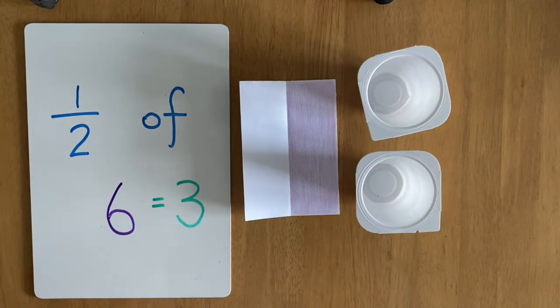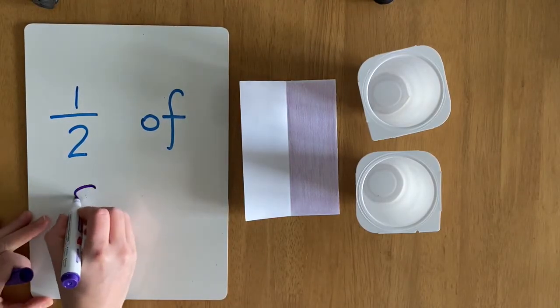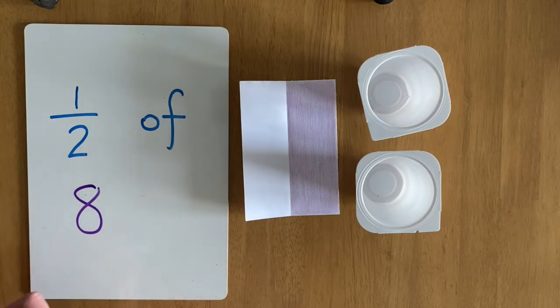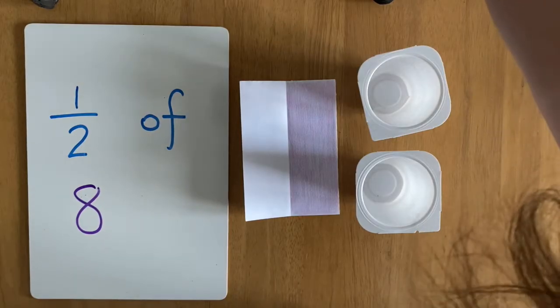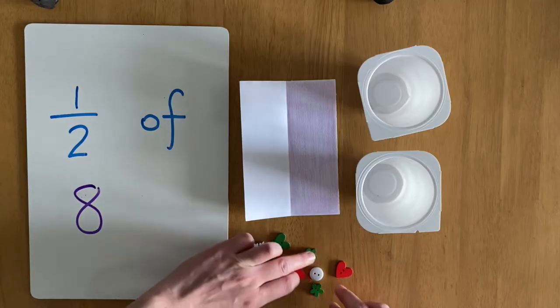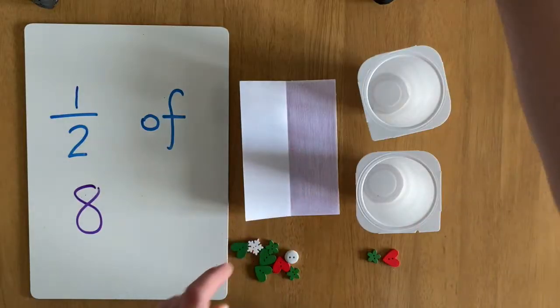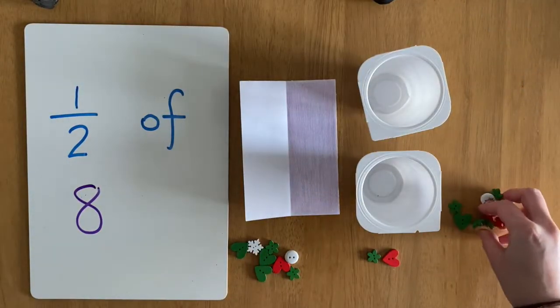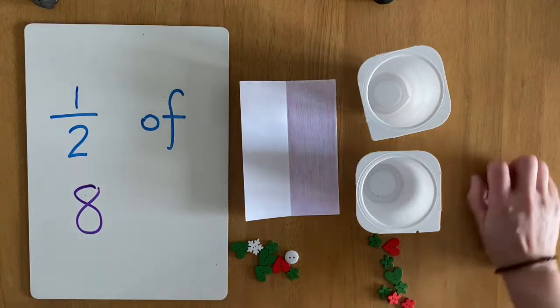This time we are going to find a half of 8. 1/2 of 8. So we need to get our whole number, our all together number, which is 8. So we're going to get 8 counting objects. 2, 4, 6, 8. And then I'm going to get 8 on this side because I want to show you both ways of doing it. 2, 4, 6, 8.